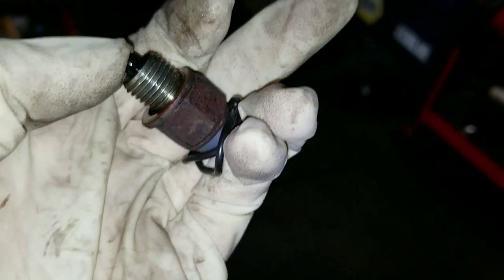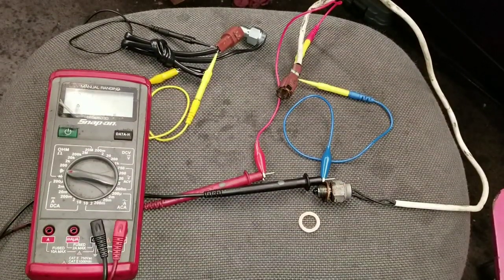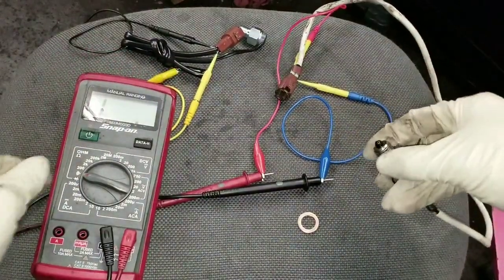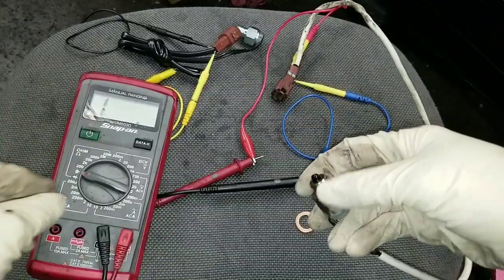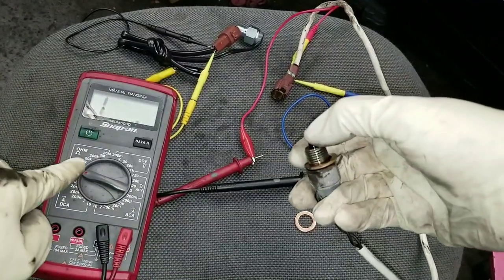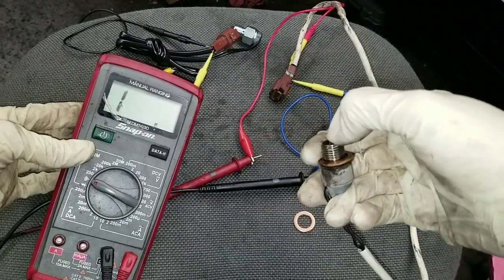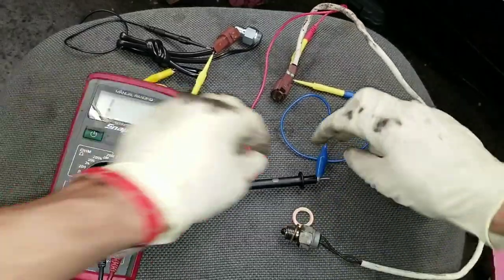Let's go test the one that's in the car. I have this set up to test. We're going to push the button and this should show continuity, and it's not. So that switch is bad.